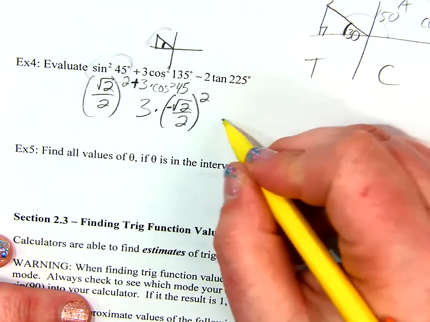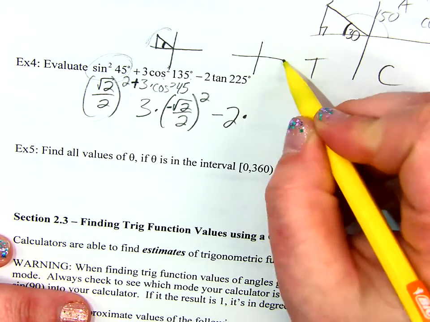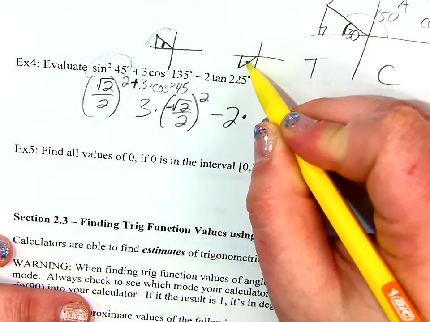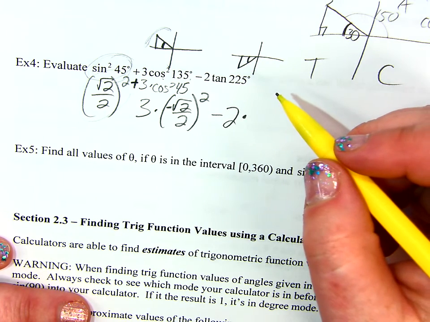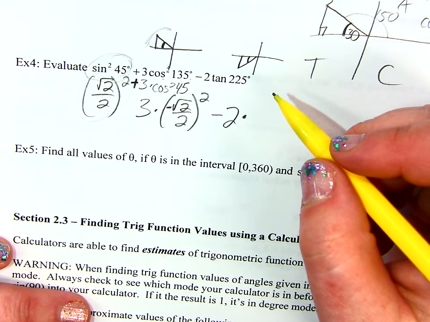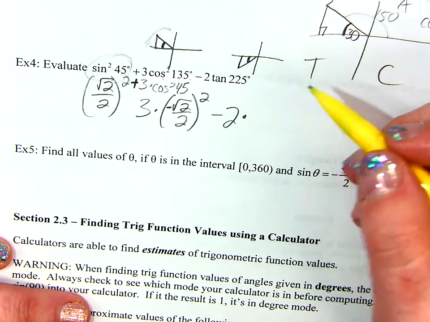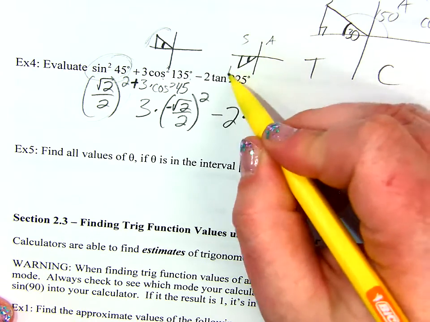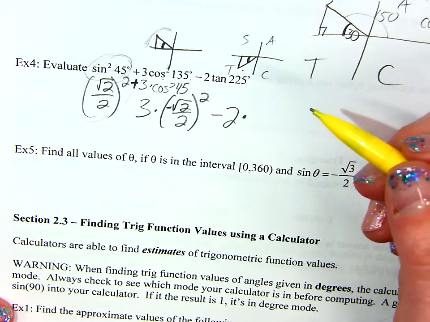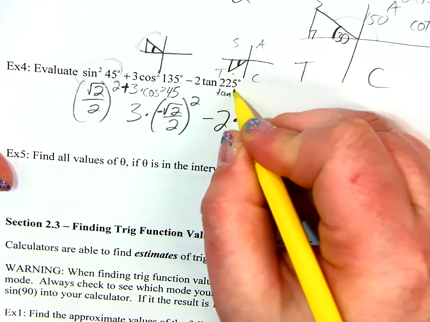And then I have this piece here, minus 2 times the tangent of 225. Okay, let's think about 225. That's somewhere over here. That would be my reference angle. So that angle's got to be 45 again, right? If that whole thing is 225, let's take 180 out of it. I'm left with 45. So tangent, all students take calc. I am positive down here, so I don't have to worry about it. So tangent of 45, and tangent of 45 is 1.